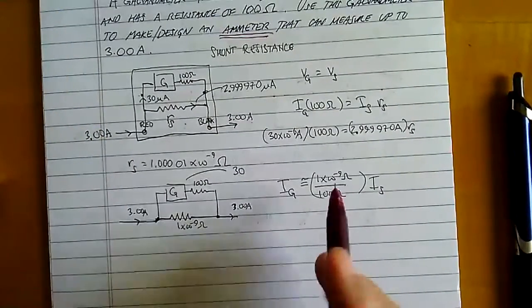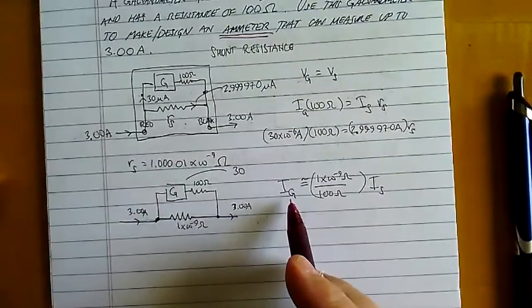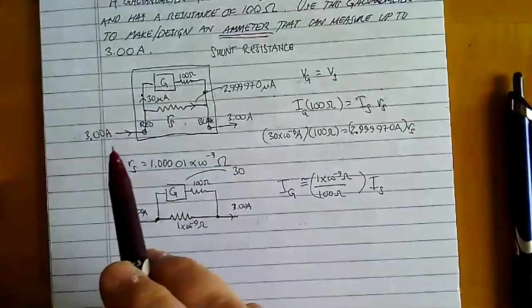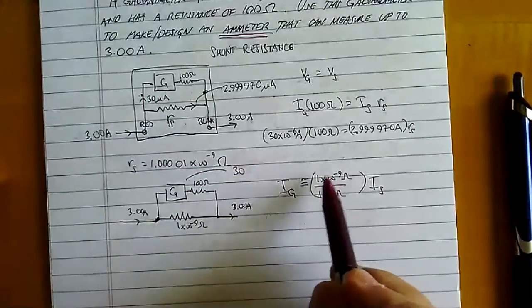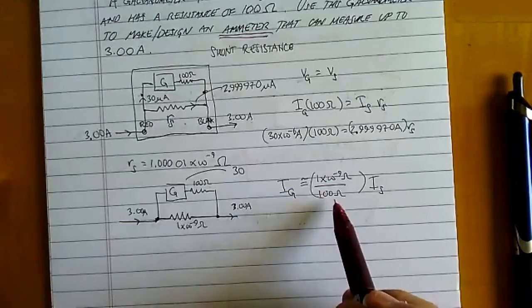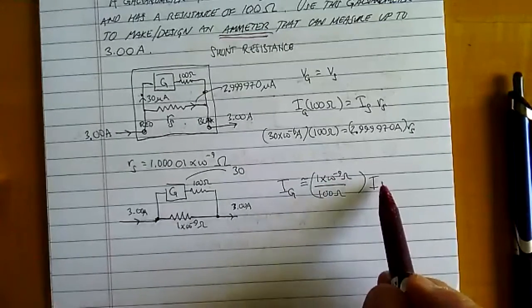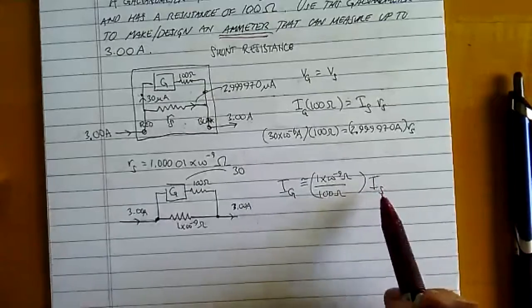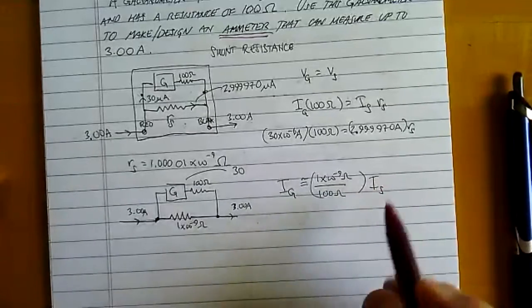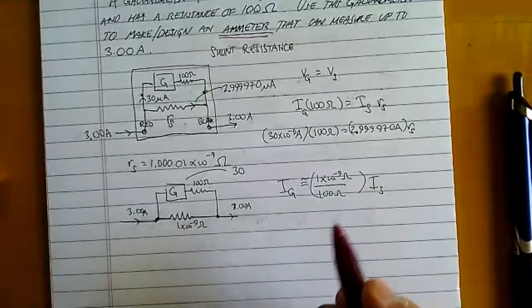What we do know is that IG, the current going through the galvanometer, is equal to basically the shunt resistance divided by the resistance that the galvanometer has, times the shunt current. But that's not necessarily the same thing as the current going into the ammeter.